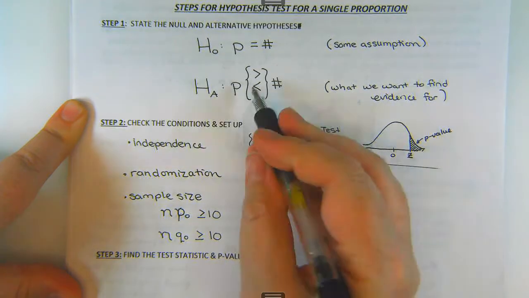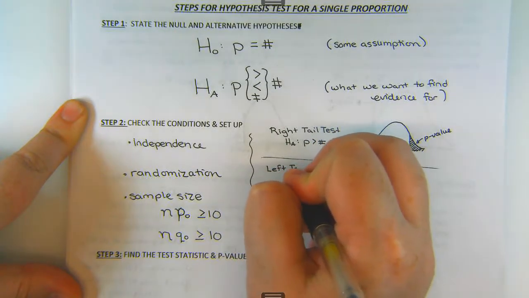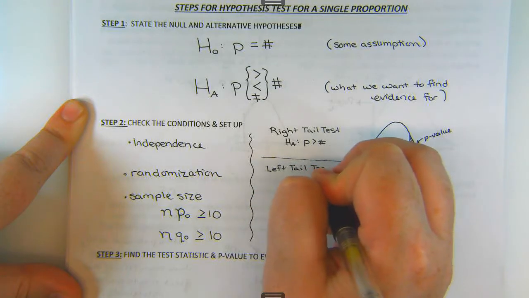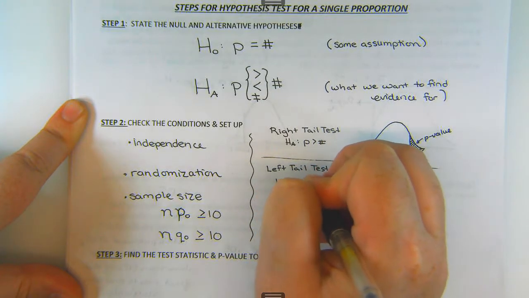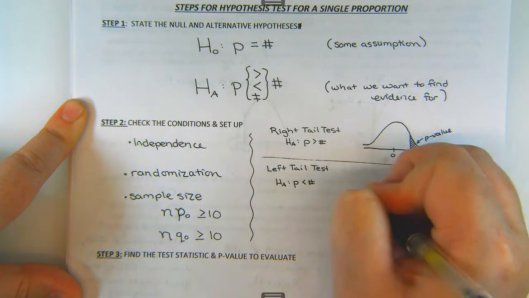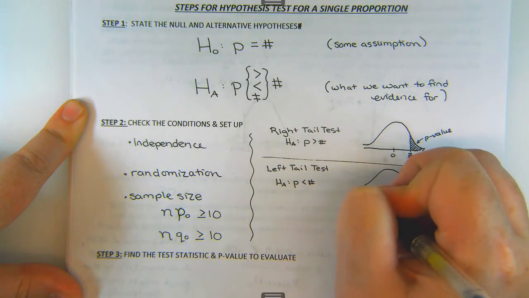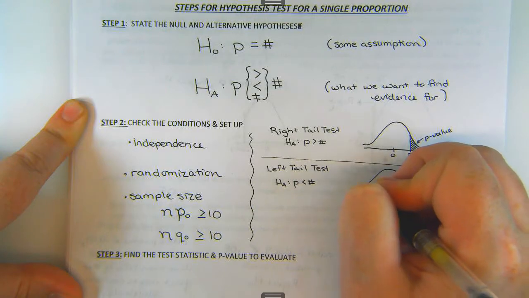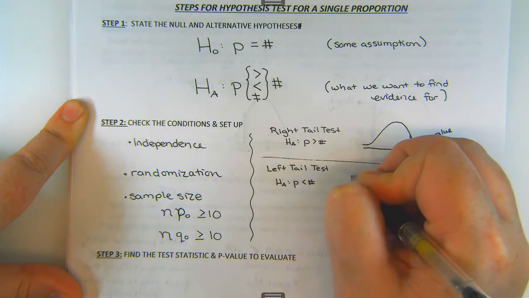Or, depending on what we have in the alternative, we might have a left tail test. That comes from having the less than symbol in there. This helps me see that if I build this distribution and have my test statistic of z, I need to be sure to take the area to the left of it to get my p-value.